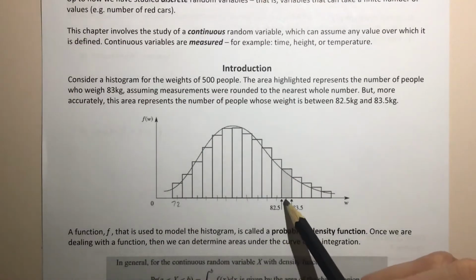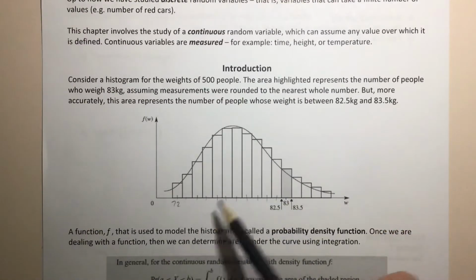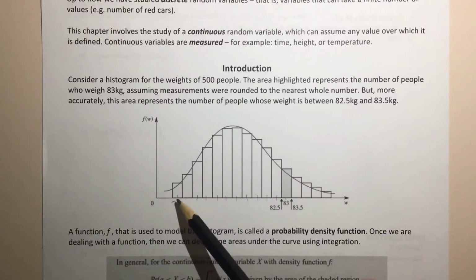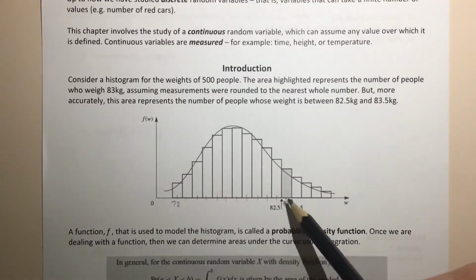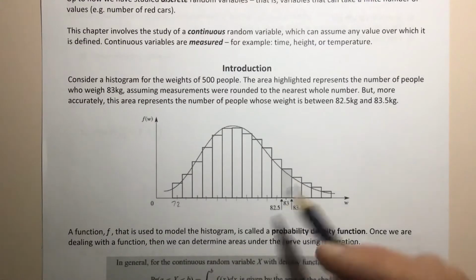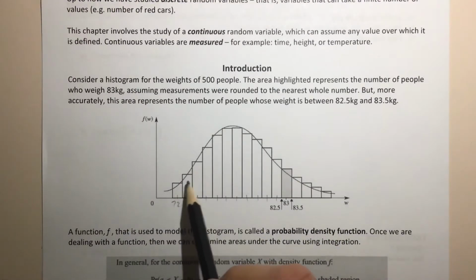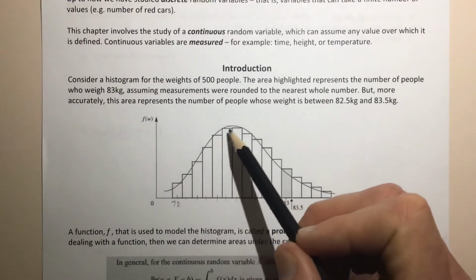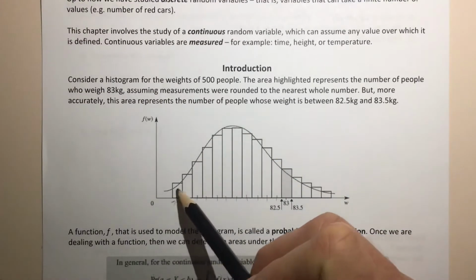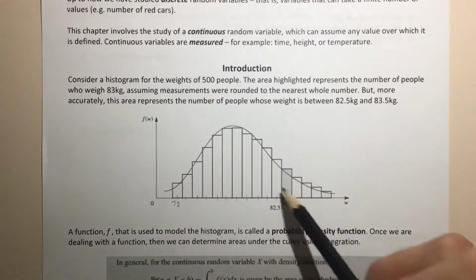But in theory, and this is what we start to get to in this chapter, if we were to get our measurements more and more accurate and make these histogram bars thinner and thinner, so rather than just rounding to the nearest whole number, maybe we had intervals of 0.1 kilograms or 0.01 kilograms. If you imagine these histogram bars getting thinner and thinner, then instead of getting this step-by-step shape, you would eventually get a smooth curve that we could actually model with a function.